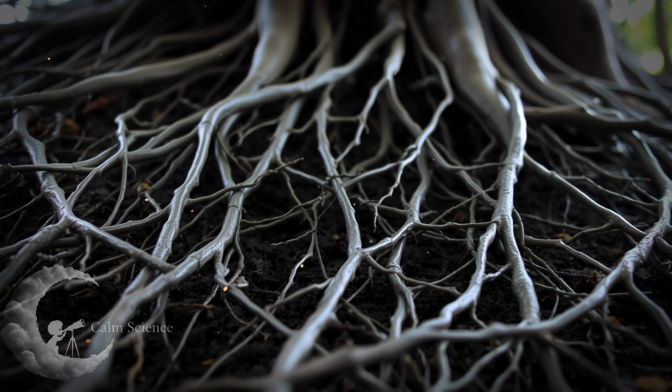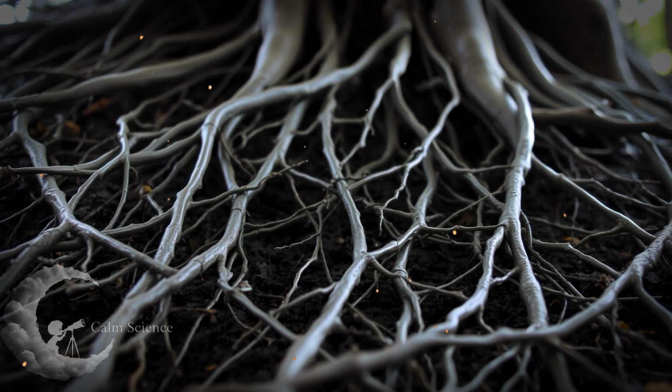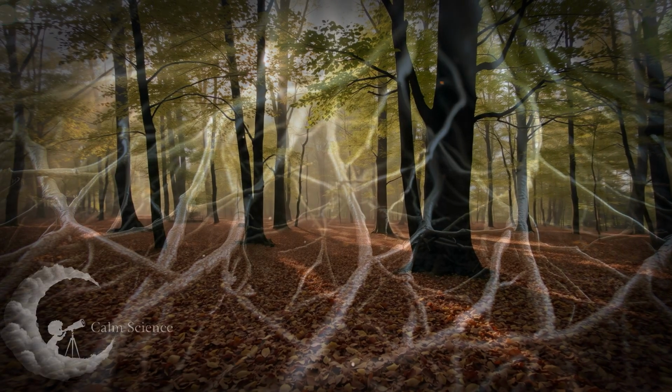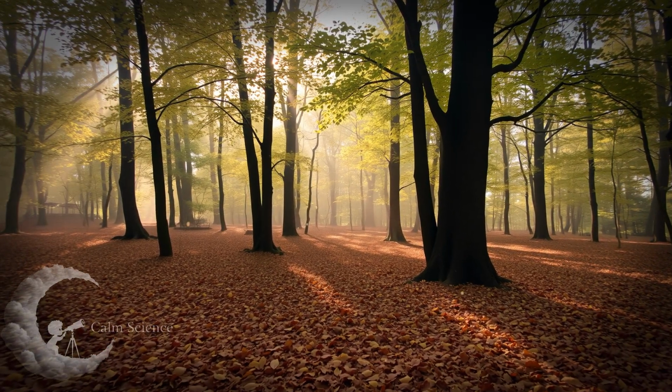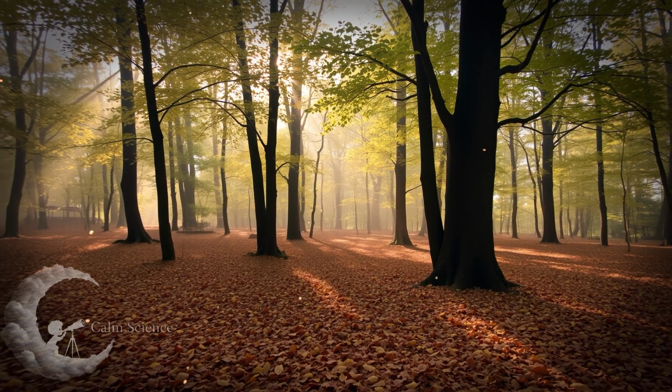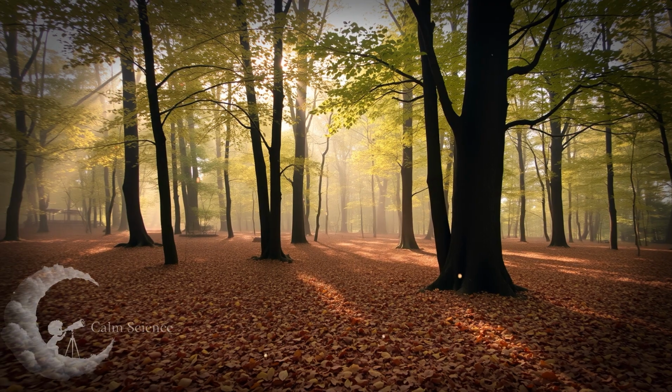You can drift in and out of listening at any time. The path will remain soft and easy to follow. There is nothing to solve here, only the gentle patterns of the woods to observe as you fall asleep.